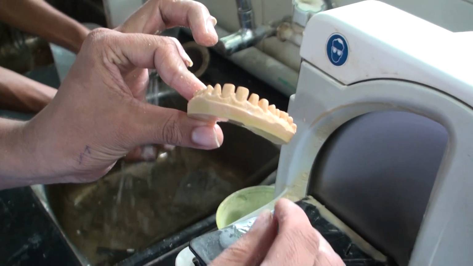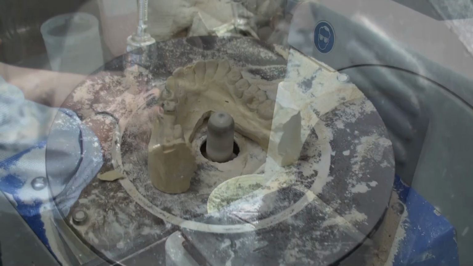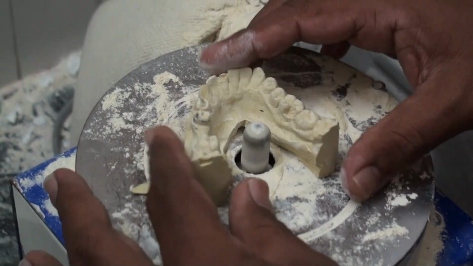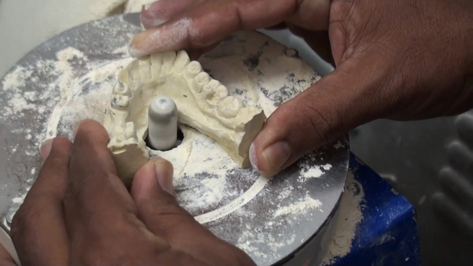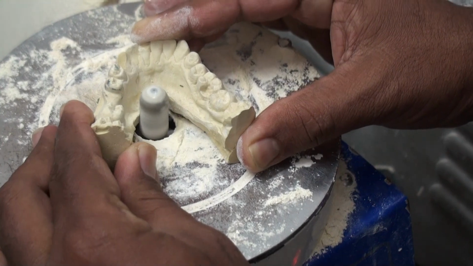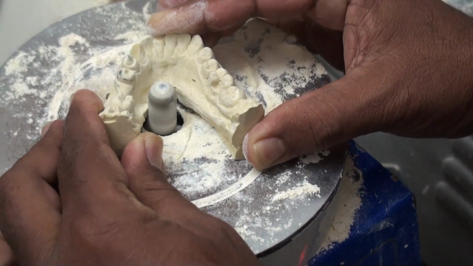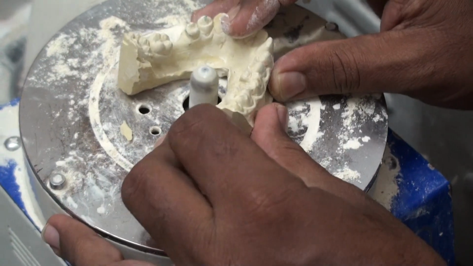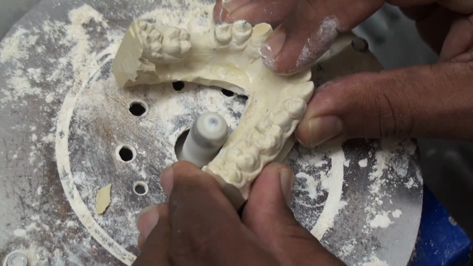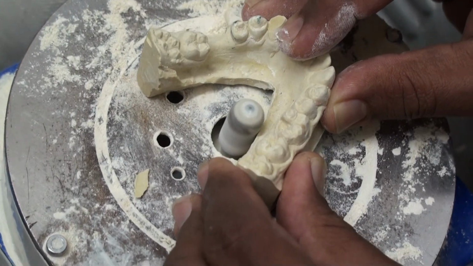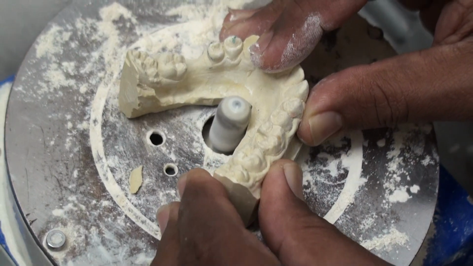And that looks like a well-trimmed model. Now, what about the inside? This is a grouter. This allows us to trim the model from the lingual side in this lower case, or it could be an upper model as well, where you're trying to take off the palate from it because you only need the shape of the arches and not anything else. So that's the machine that's used to trim away any excess.